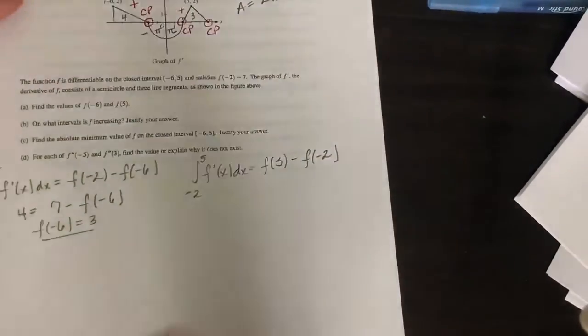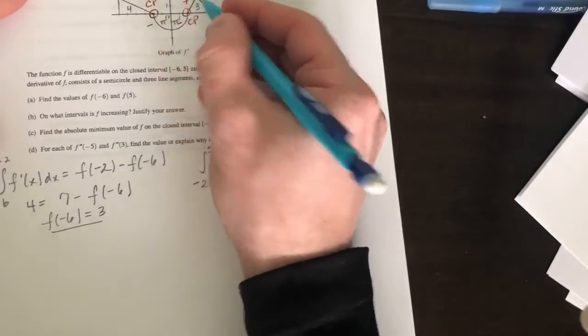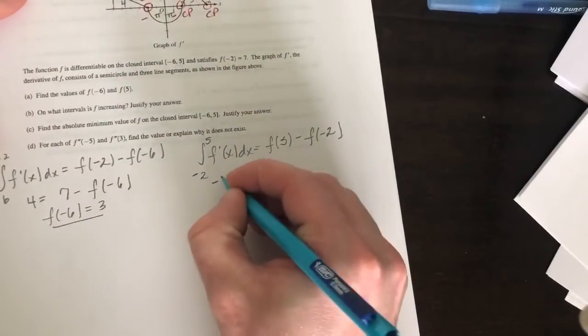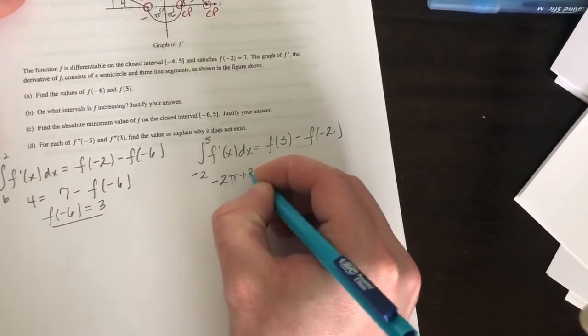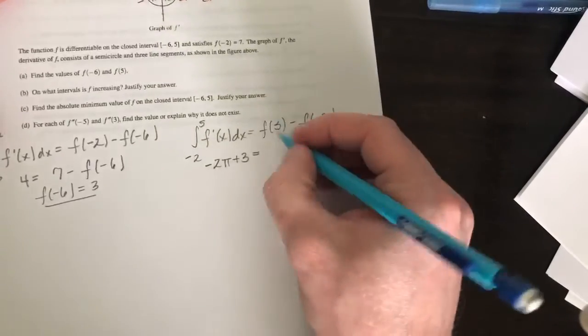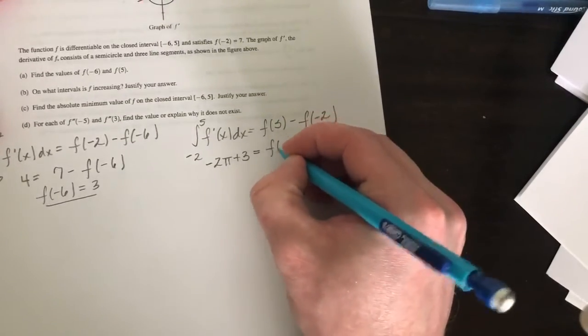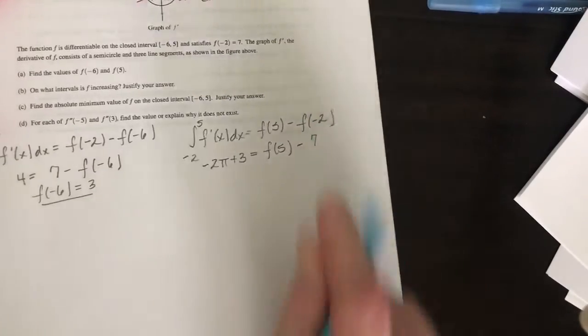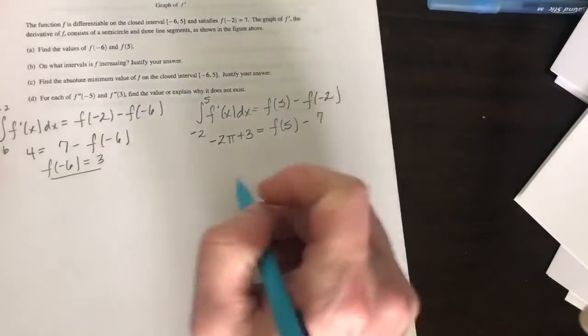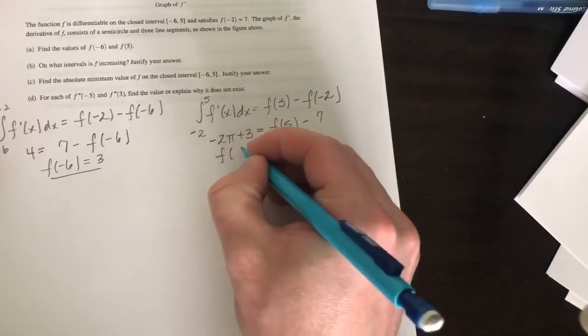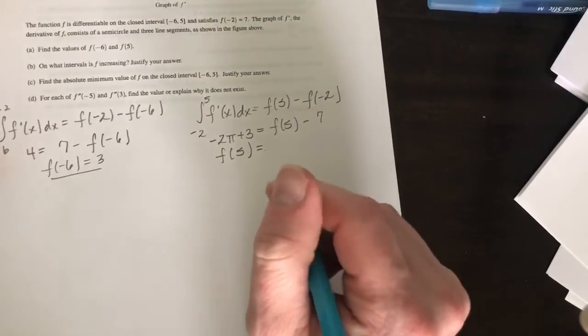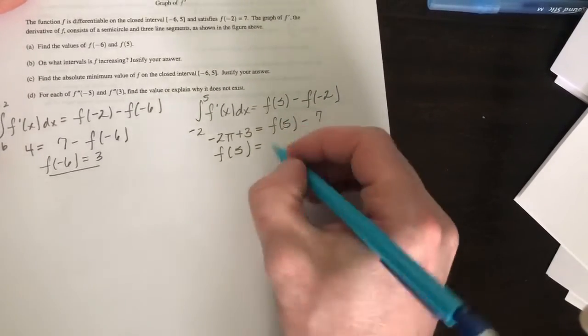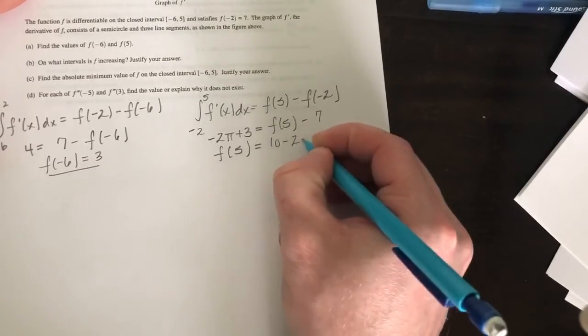Okay? So the total area from negative 2 to 5 is negative 2 pi plus 3. We're looking for f of 5. And this is going to be minus 7. Okay, we're going to add that to the other side. Okay, so you get 10 minus 2 pi.